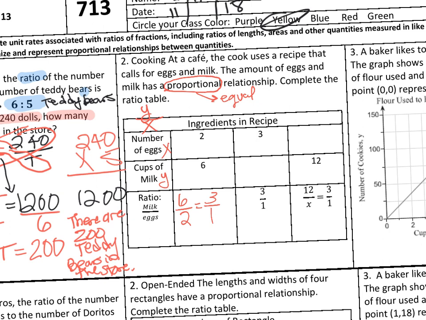Now, the second ratio is missing a piece. It's missing this y right here, or the milk. You could write m. It doesn't matter what letter you use. So if I'm writing this ratio, I would write y over 3. And it has to be equal to 3 over 1 because that's the common ratio that they have, right? It's proportional. So I'm going to set it equal to each other, and I'm going to cross multiply. 3 times 3 is 9. 1 times y is just 1y, but I don't have to write 1y. I could just write y. So y equals 9.